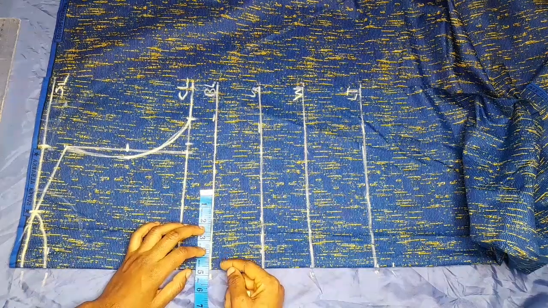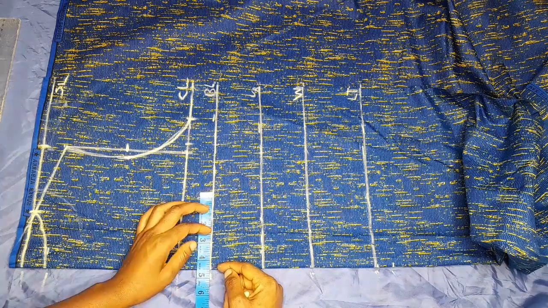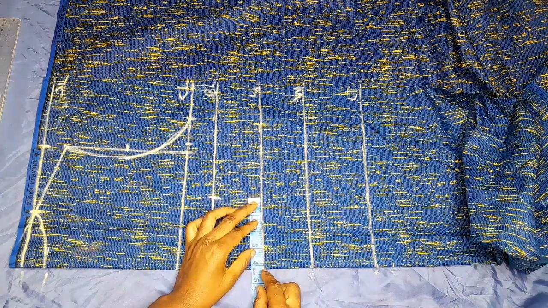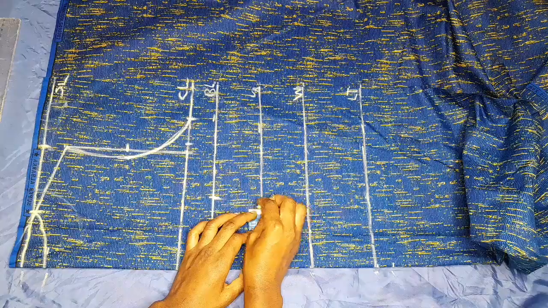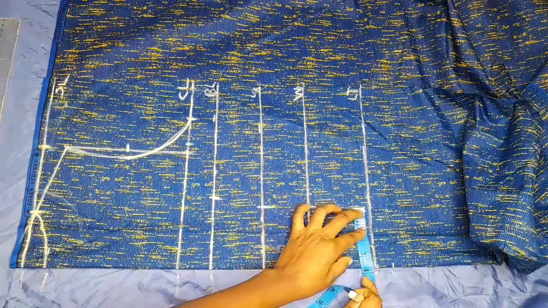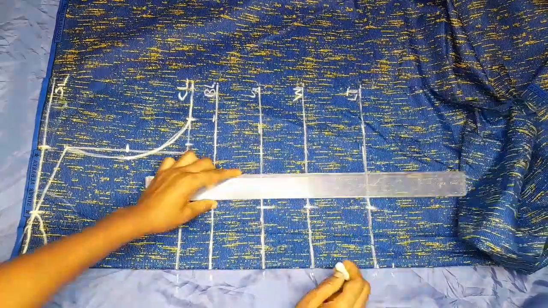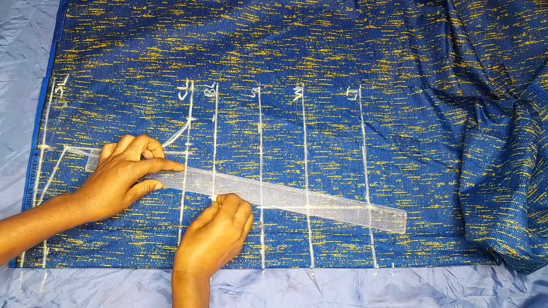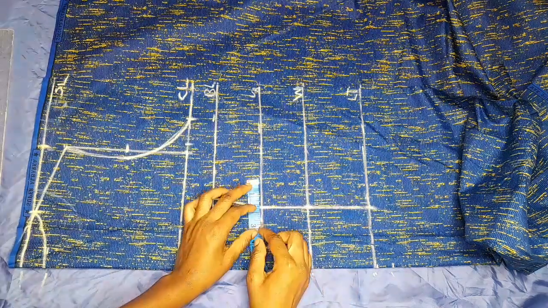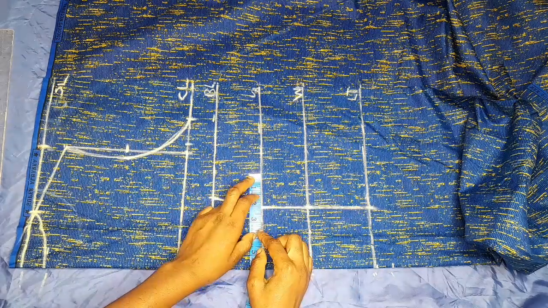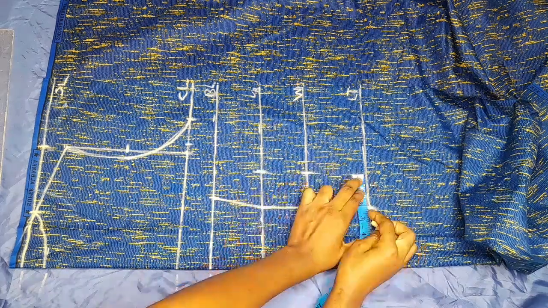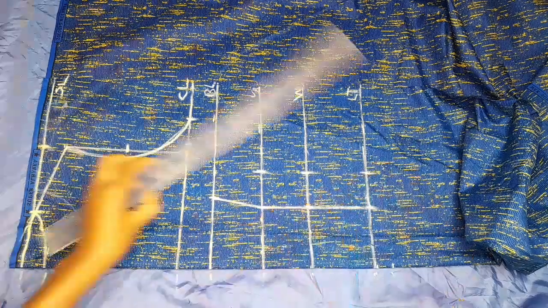I go on my bust line and I measure my nipple to nipple measurement, which is 7. So 7 divided by 2 is going to be 3.5 inches. Just to explain a little bit more, on the bust line, my nipple to nipple measurement is 3.5 inches. I'm going to add the half inch, which is going to be 4 inches. So I'm adding that half inch for the sewing allowance.